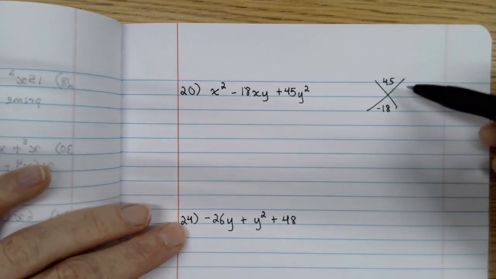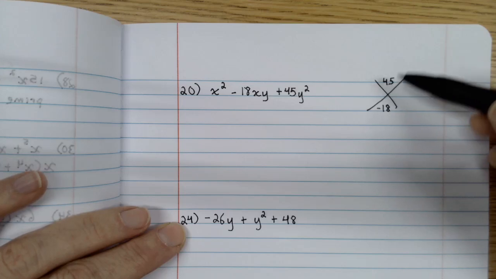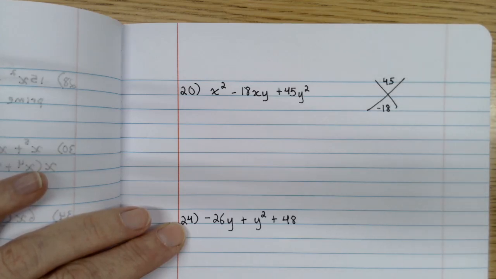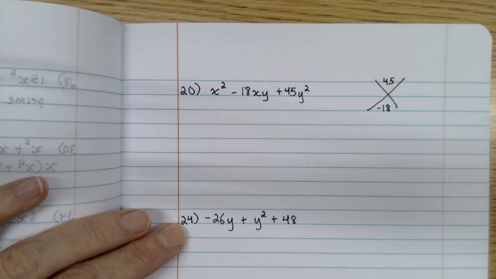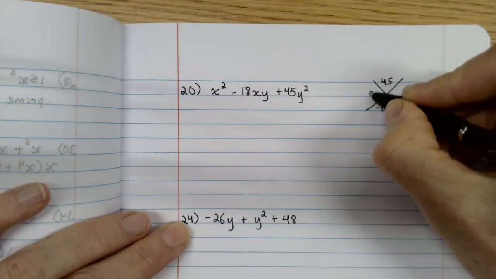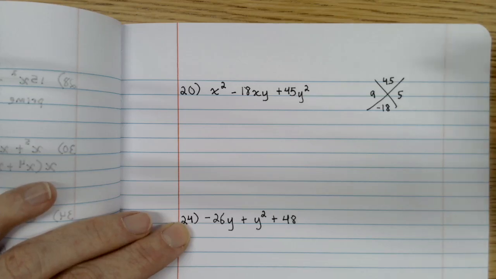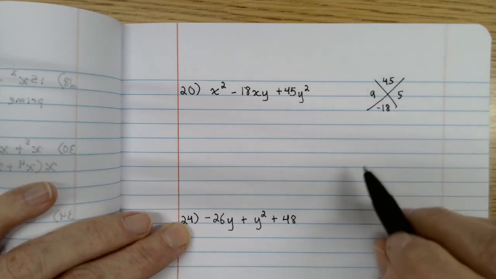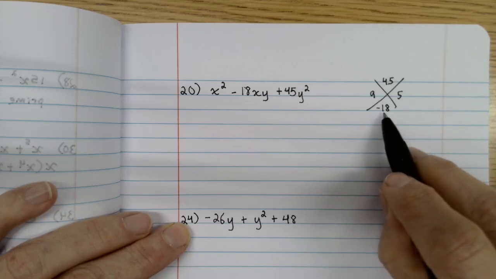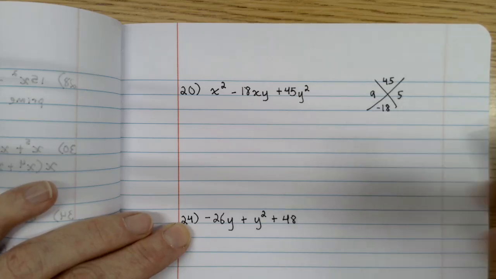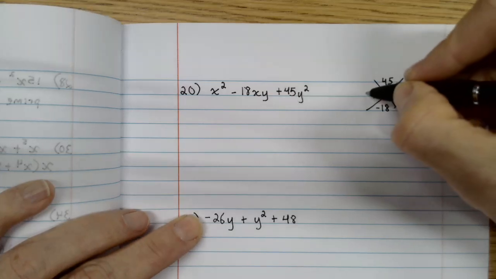And so really, the one that you're focusing on is the 45. You just think of two numbers that when you multiply them together give you 45. The first two numbers that come to my mind are 9 and 5. Now, they multiply together to give me 45, but do they add to negative 18? And the answer is no. They add to positive 14, so both of these are going to have to be negative.